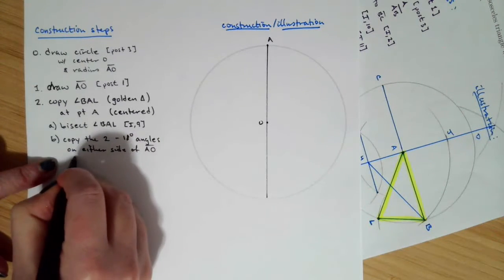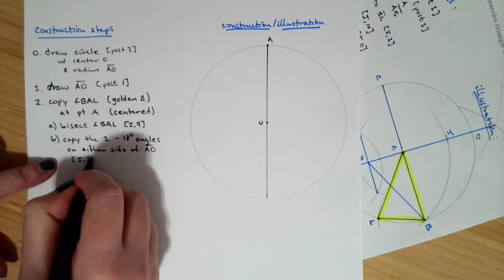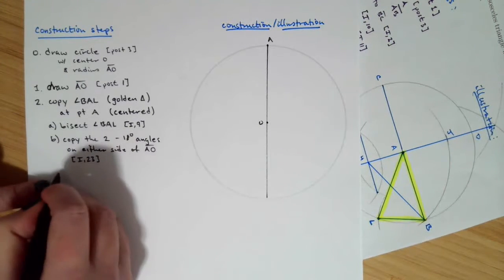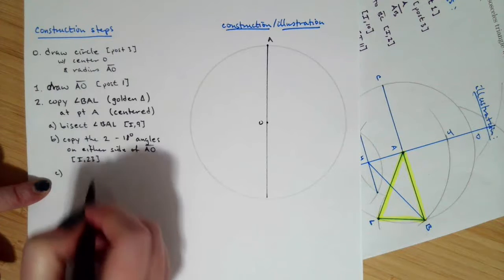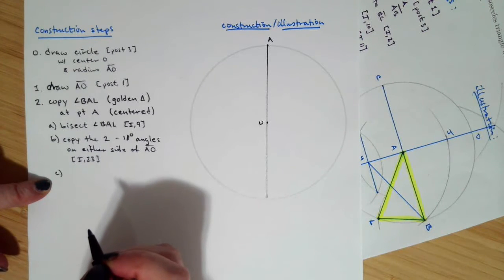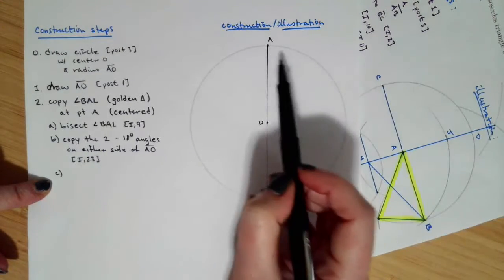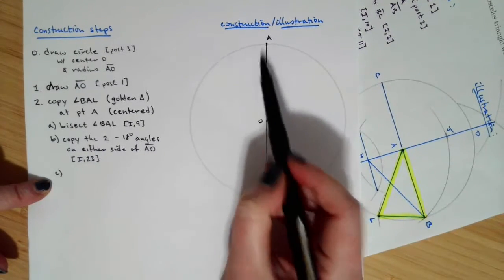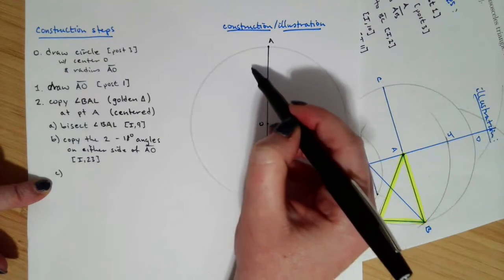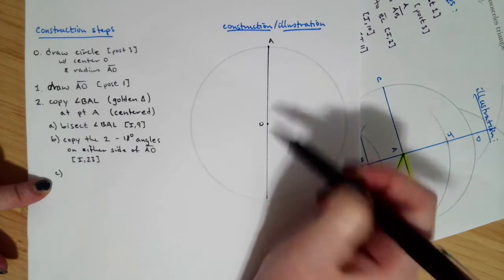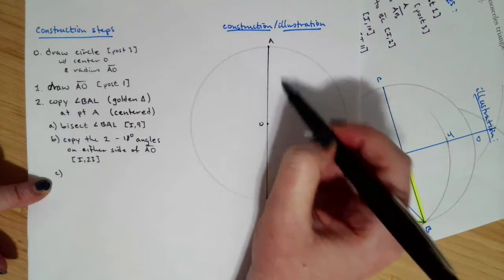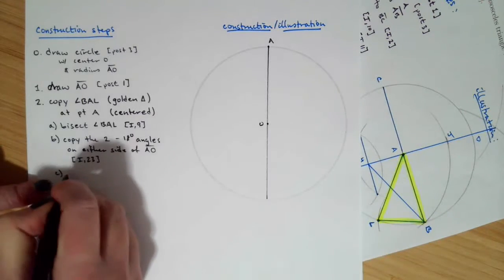Okay. Now if we cite this, this is Proposition 23 from Euclid's first book, and that proposition just says you can copy any angle to another line, or technically to a ray. And then the last thing we're going to do is once we copy the angle, so we've got this 36-degree angle that's centered on the line AO, in other words 18 degrees on one side, 18 degrees on the other side, we're going to extend those rays of the angle until they hit the circle.